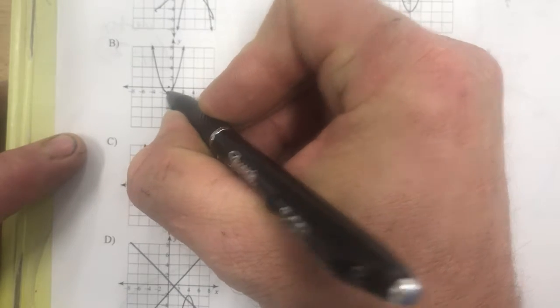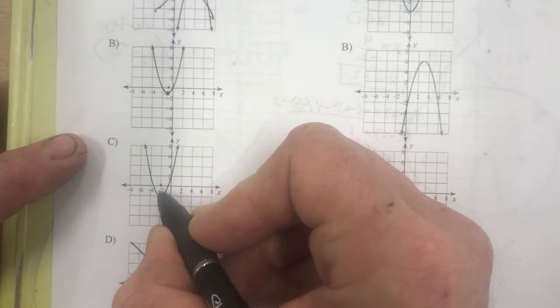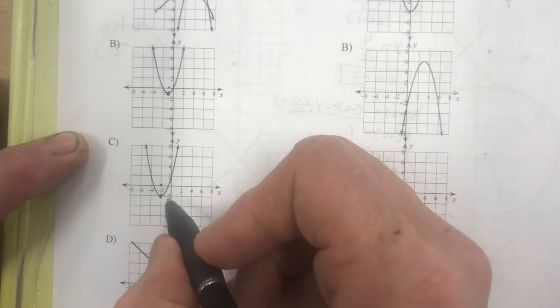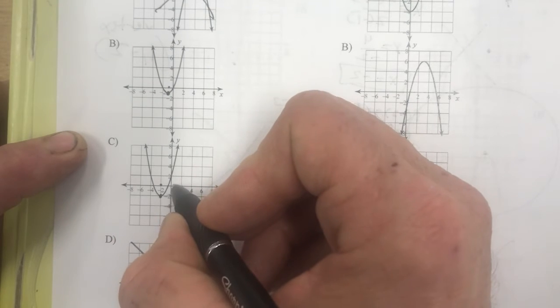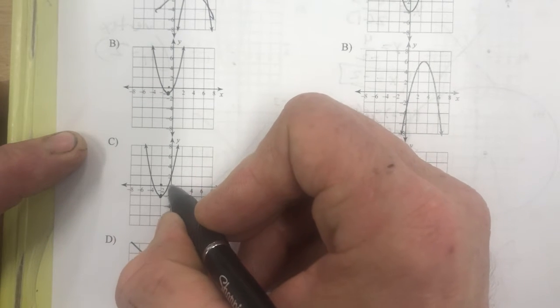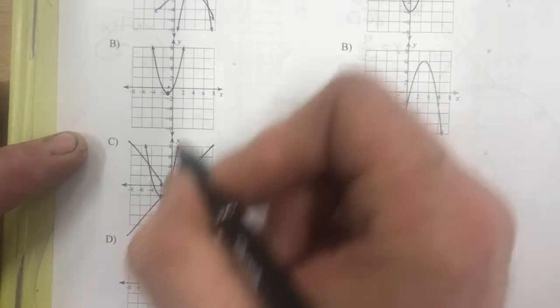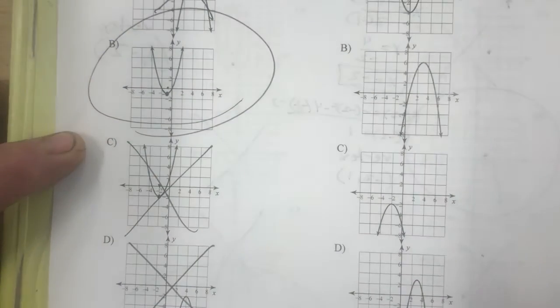Negative 1 right there. Now look at here. This is negative 2 on that one. That's not right, but you may look at it wrong thinking that this is 1 and that's 1, but that's not the correct answer. Here's the answer right there.